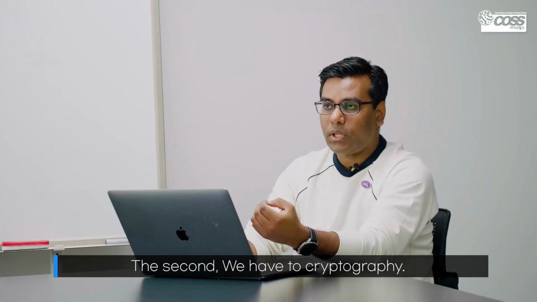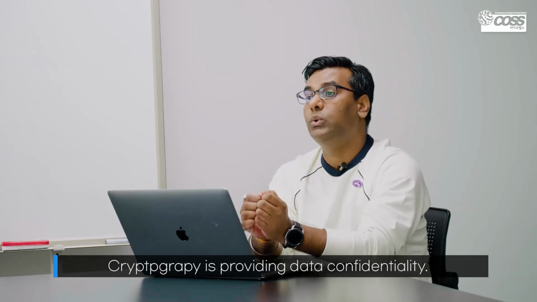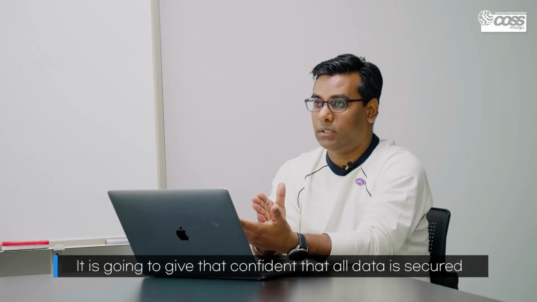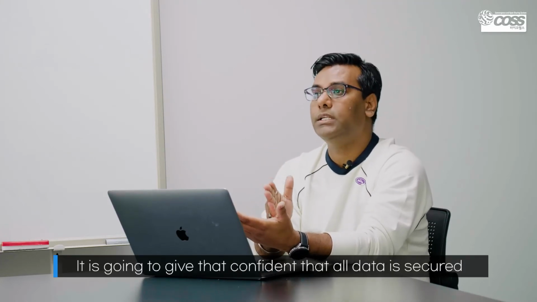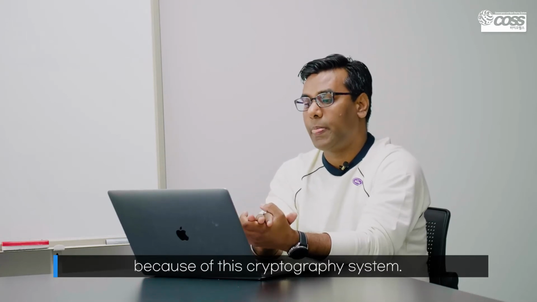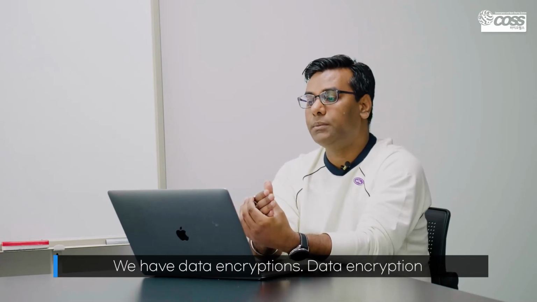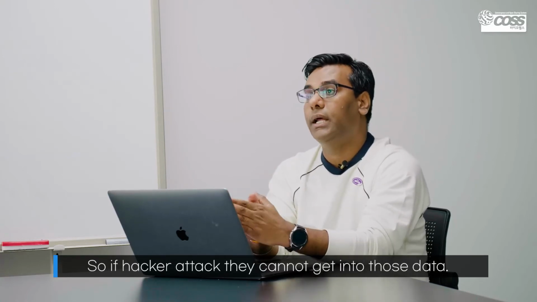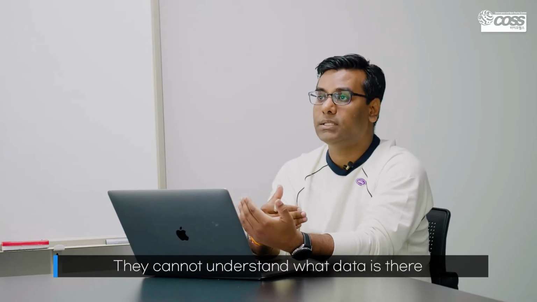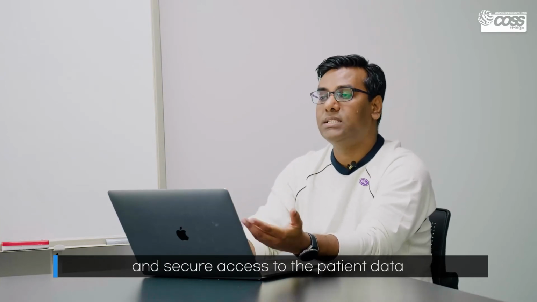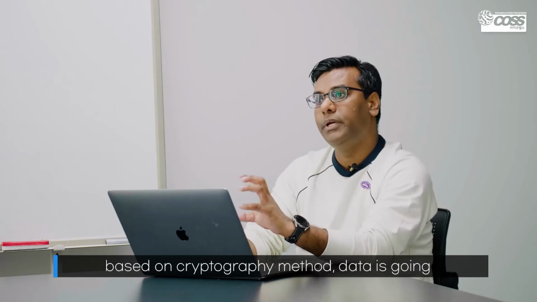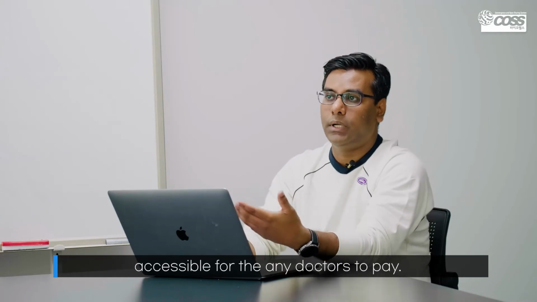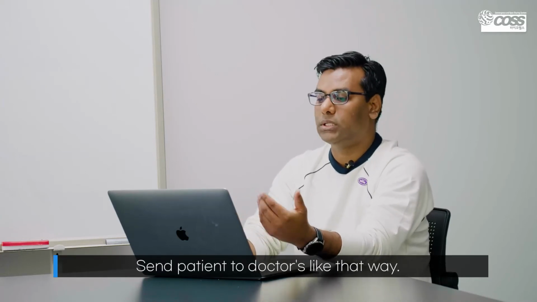Second, we have cryptography. Cryptography provides data confidentiality. It gives you confidence that all data is secure because of the cryptography system. We have data encryption, and the data is stored encrypted. So if an attacker attacks, they cannot understand what data is there. And there is secure access to patient data. Based on this cryptography method, data is securely accessible from doctors to patients and patients to doctors.